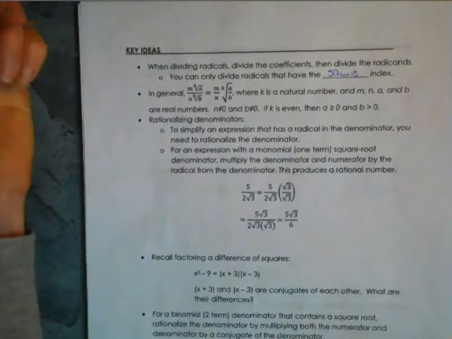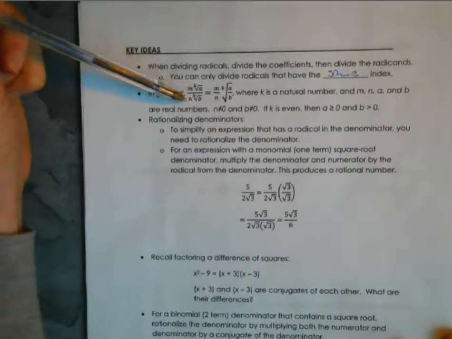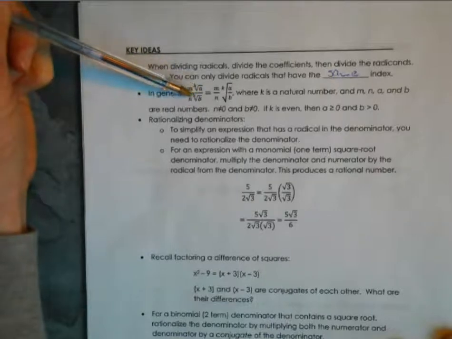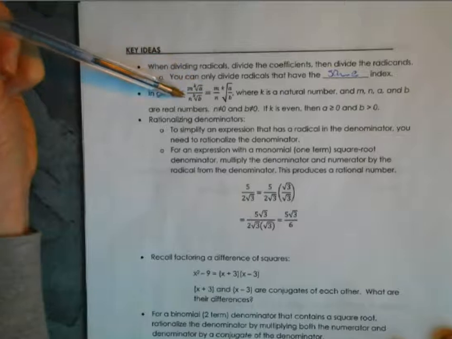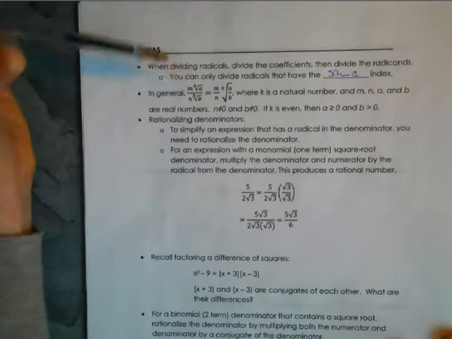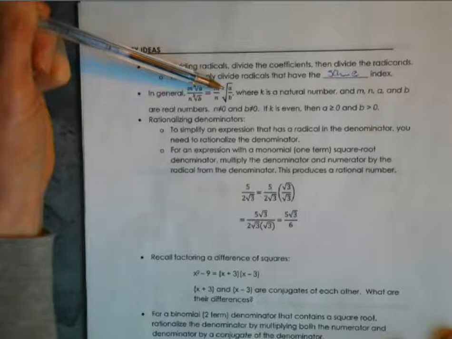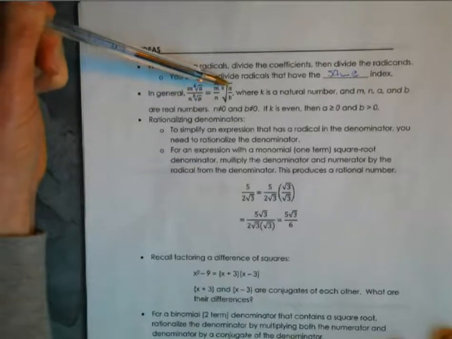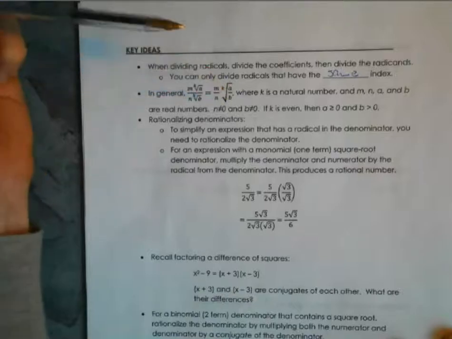So in general, what we could say is if our values of our coefficients, our values of our radicands, and our indexes are the same, represented by the same variable here, we can say that this setup is equal to the coefficients being divided by each other multiplied by the radical with the same index, and underneath that radical we have the two different radicands being divided.